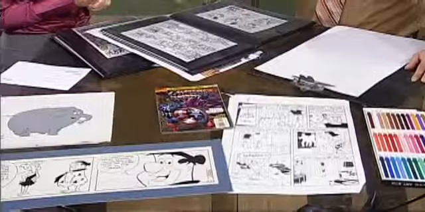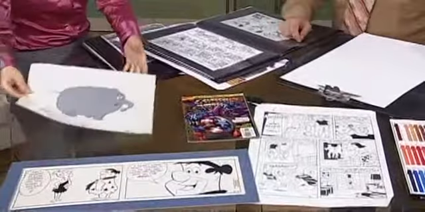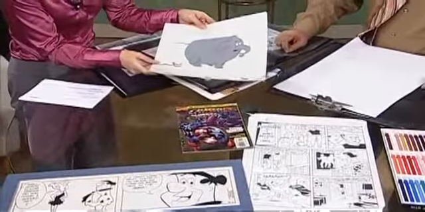Welcome, Steve. Thank you. It's great to have you here. So, you are an expert in many different areas of cartooning and comic books and illustrating and everything. Can you talk to me a little bit about them? Okay, well, there are different areas that a cartoonist might work in. There's animation, that would be an animation cell that you would see in TV and movies.